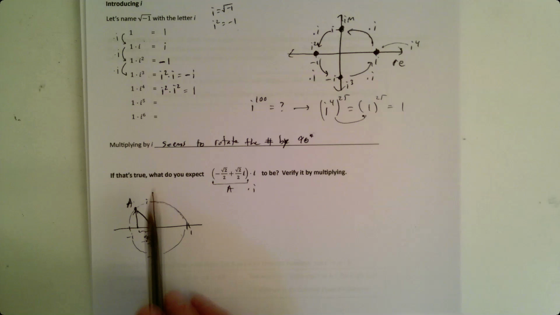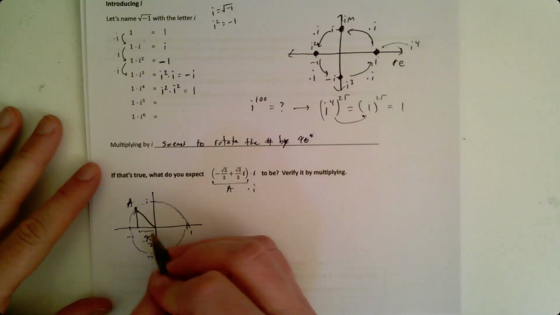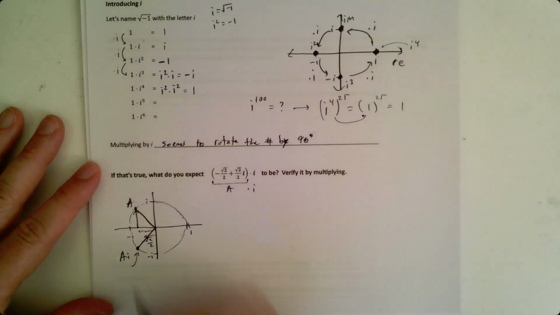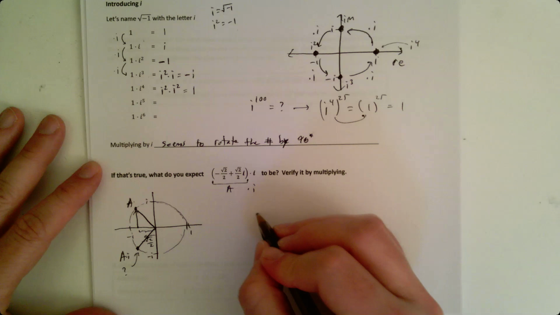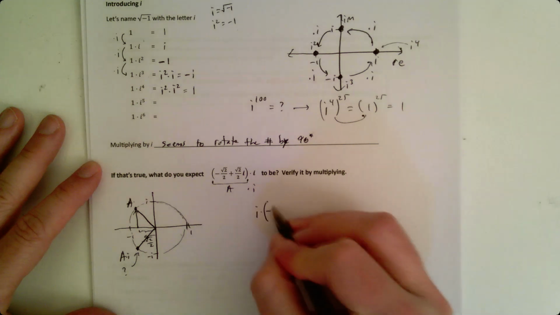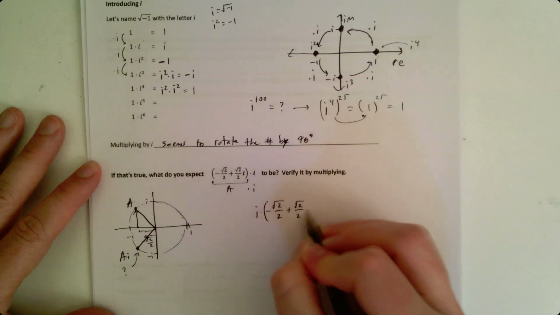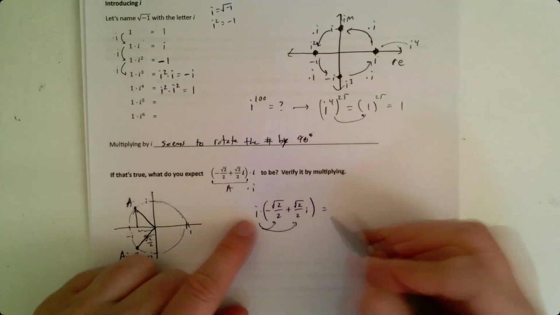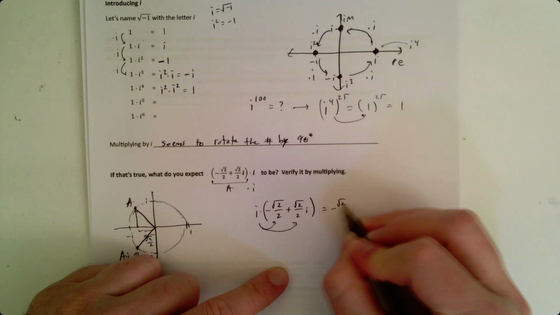Okay, where would we expect a to end up if we rotated it by 90 degrees? Seems like we'd expect it to end up here. The question is, does it? So let's test it out. Here, I'm going to put the i in front, and then I'm going to distribute. i times negative root 2 over 2 gives us negative root 2 over 2i.